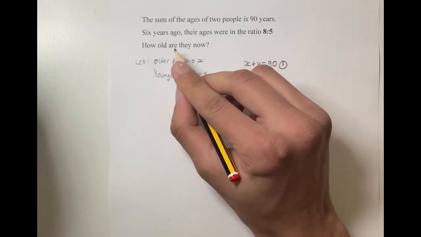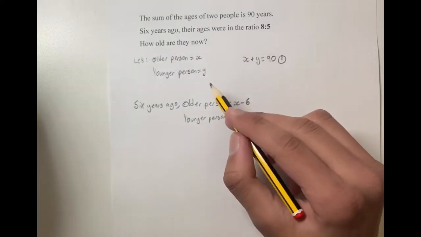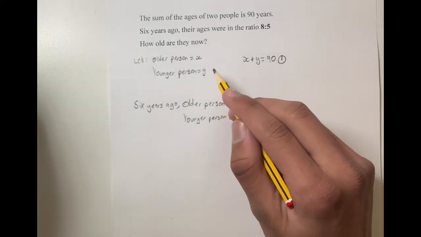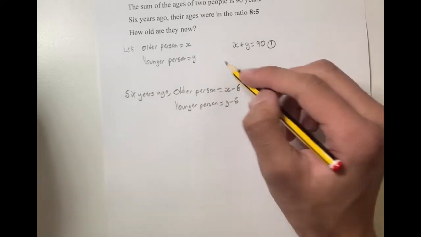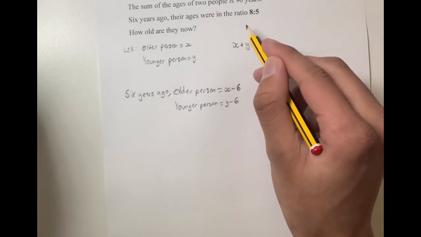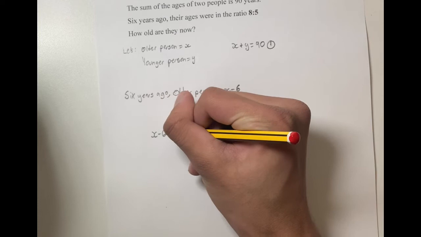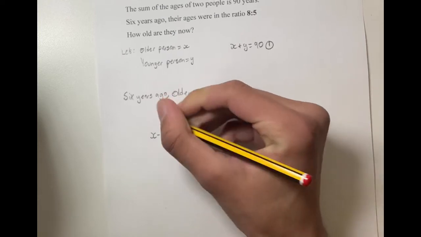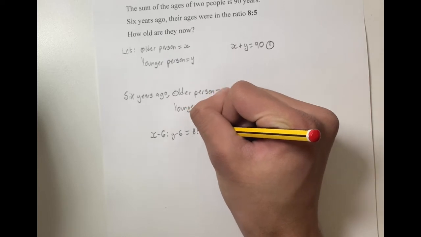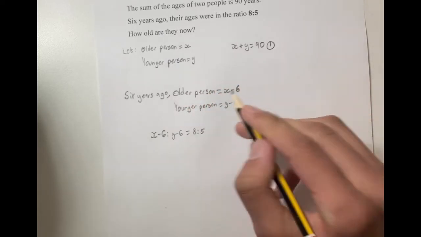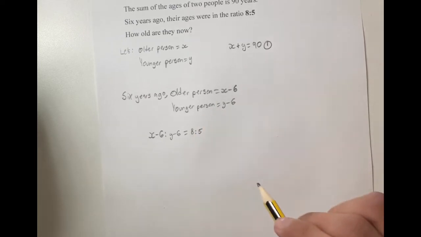Next, we're told that 6 years ago, their ages were in the ratio 8:5. 6 years ago, each of these people would be 6 years younger than they were now, so we can take 6 away from the expressions we had for their age. We are told that these ages are in the ratio 8:5, so we can write that down. The ratio between the older person 6 years ago and the younger person 6 years ago is equal to 8:5.